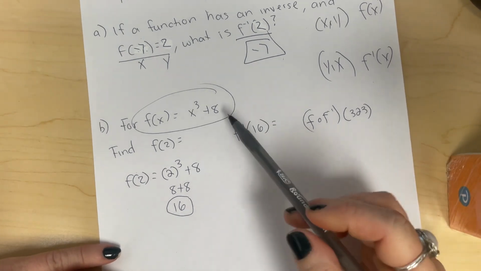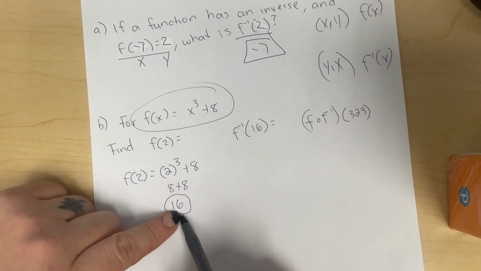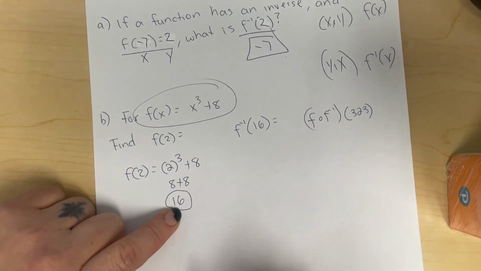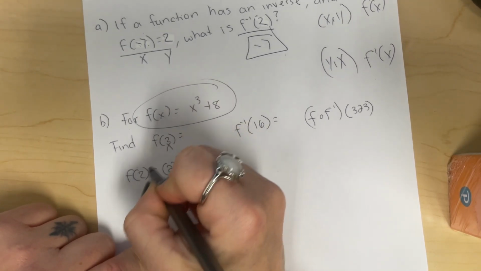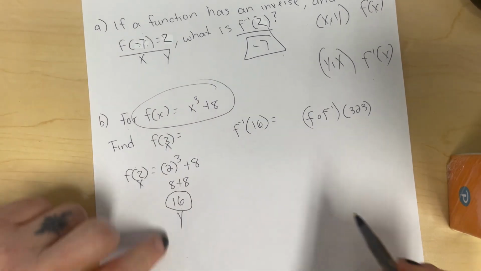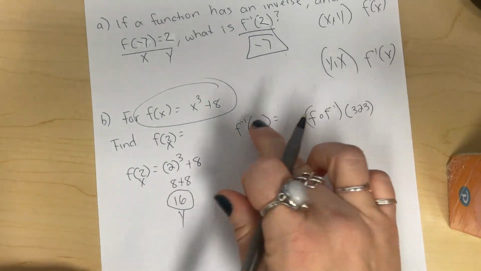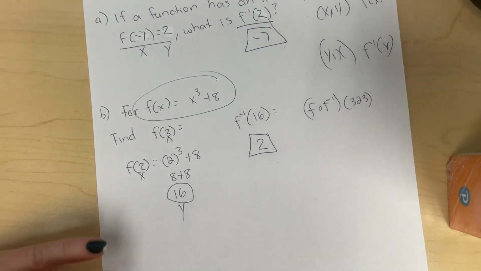Well, now it wants us to know what f inverse of 16 is, and if you notice, we got a 16 from here. So if we just reverse this answer and look at what the x value for this is, keep in mind that the 2 in this example was an x, and the y value would be the 16. So if we reverse that for this example, 16 is then just going to give us a 2.